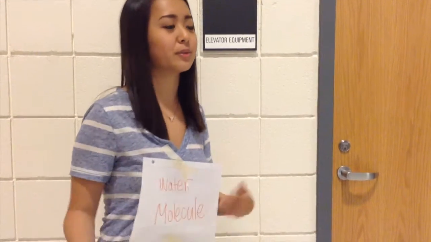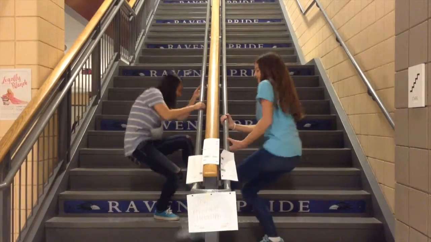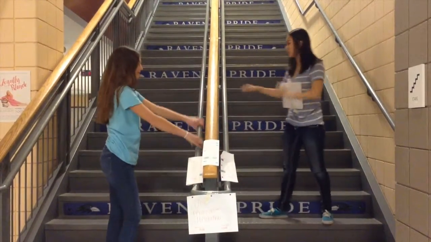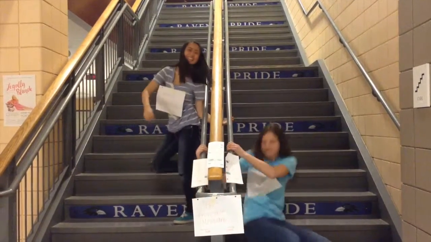Homeostasis is important because it keeps everything in the cell regulated and makes sure nothing is imbalanced. Isotonic solutions mean that there are equal amounts of water on both sides of the membrane. Water is equally moving in and out of the cell membrane. Homeostasis is maintained because everything remains balanced.